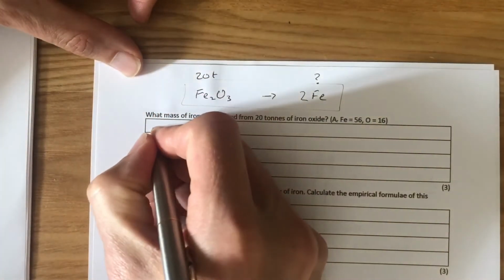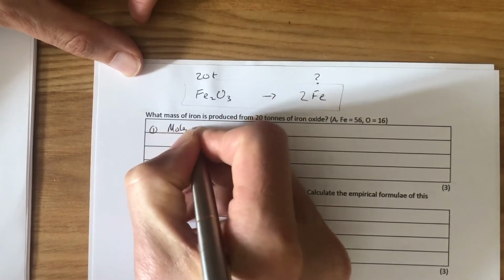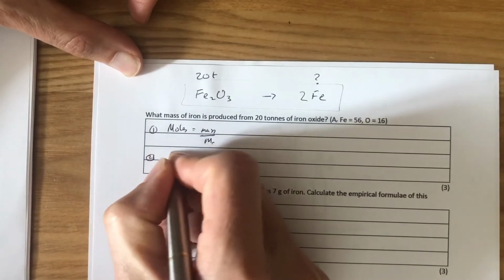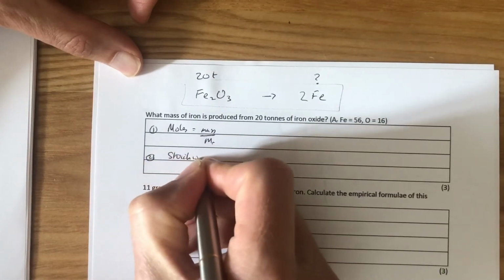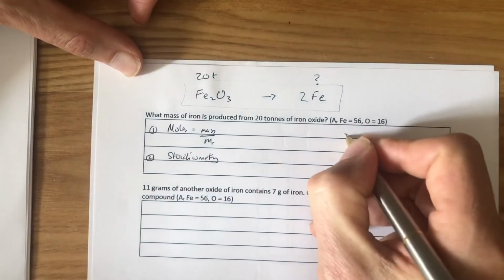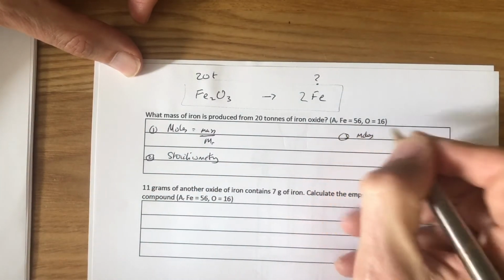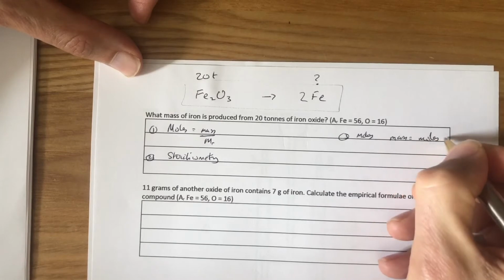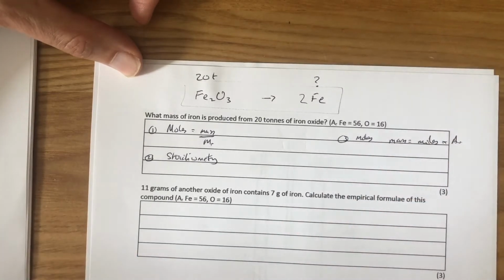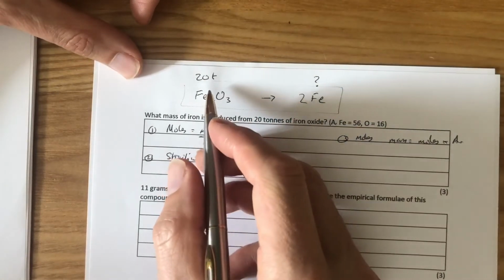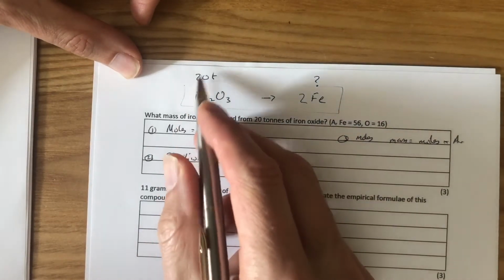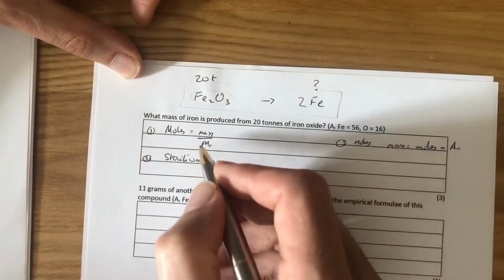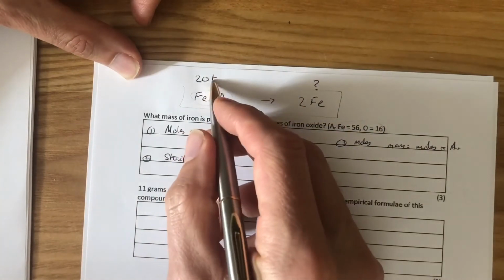Again, calculating quantities. So step one, moles equals mass over Mr. Step 2, stoichiometry. And step 3, moles, where you're going to rearrange that equation to make mass the subject. Mass equals moles times, that'll be atomic mass there. Okay, so in stage one, you calculate the number of moles of whatever we've written the mass over. So you need to calculate the formula mass of that. There are the atomic masses, that will be Mr. Mass will be 20 tonnes.